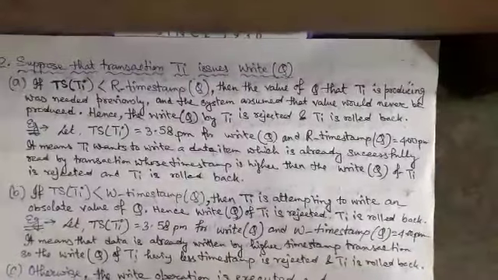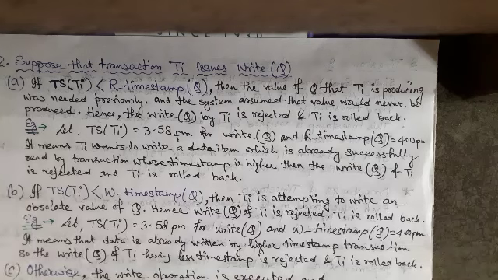Now we implement the timestamp ordering protocol for write operation. There will be three cases.